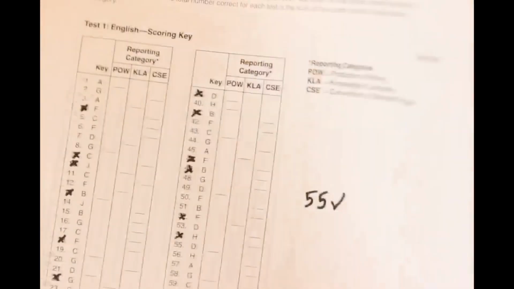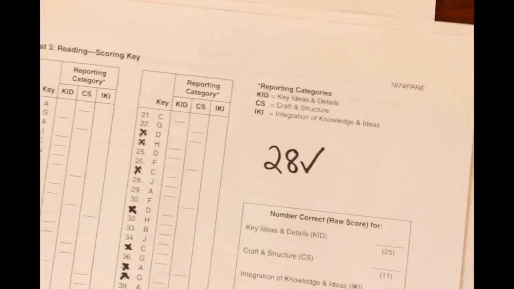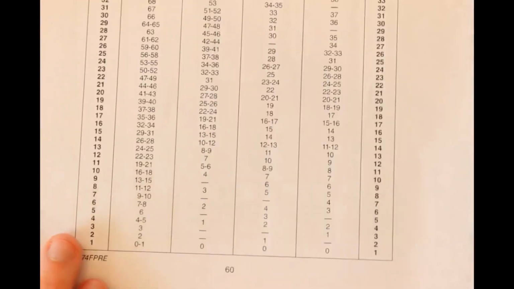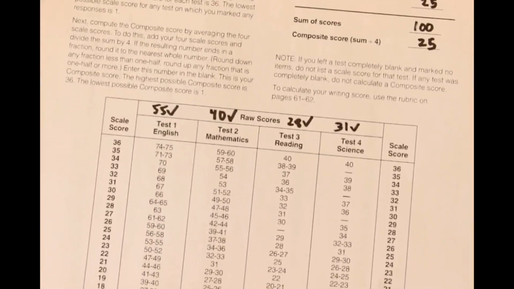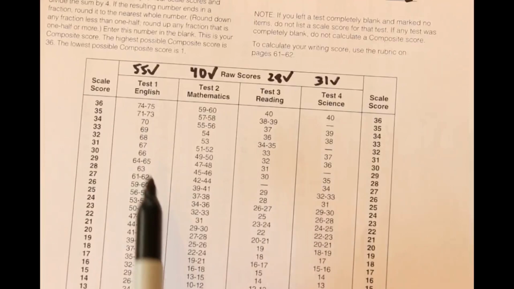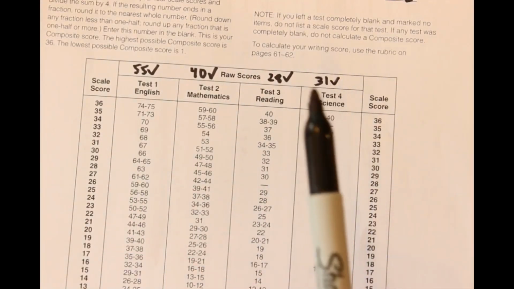In this case, on the English, there were 55 correct. And on the math, there were 40 correct. And then reading was 28, and the science was 31. So then you're going to go over to this table, and I would write down how many you got correct. So 55 on the English, 40 on the math, 28 on the reading, 31 on the science.